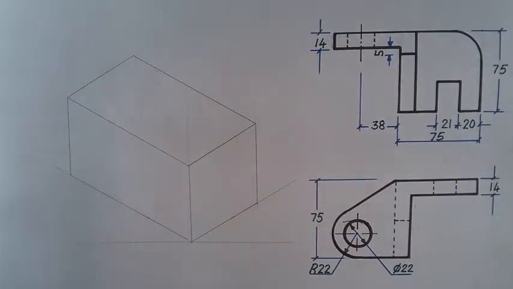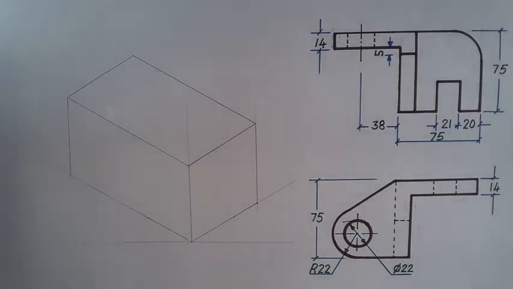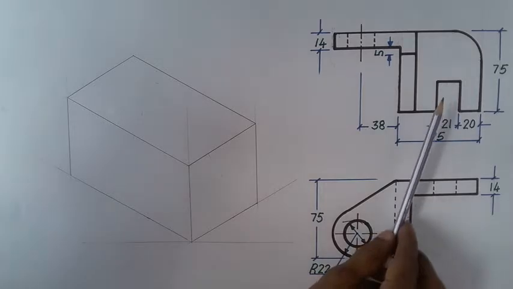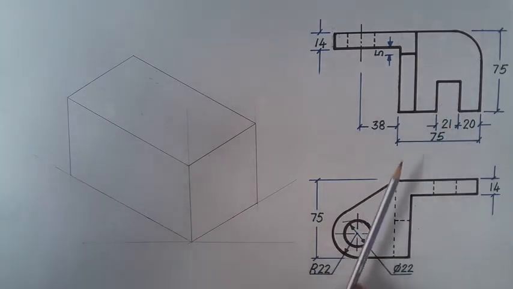In order to save time, I have already constructed a box. The total length of the box is 135 mm and the width of the box is 75 mm, and again the height is 75 mm. Now let us assume that there are three parts in this diagram, or there are three parts in this object.